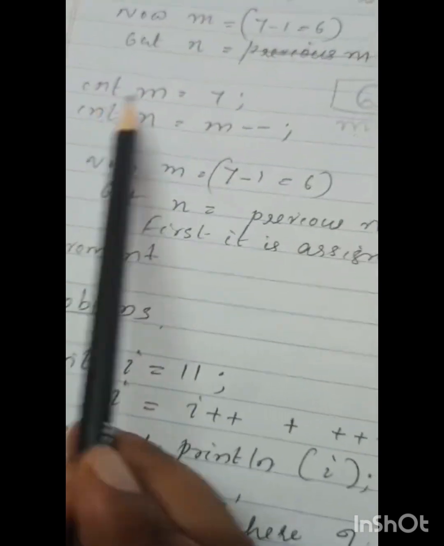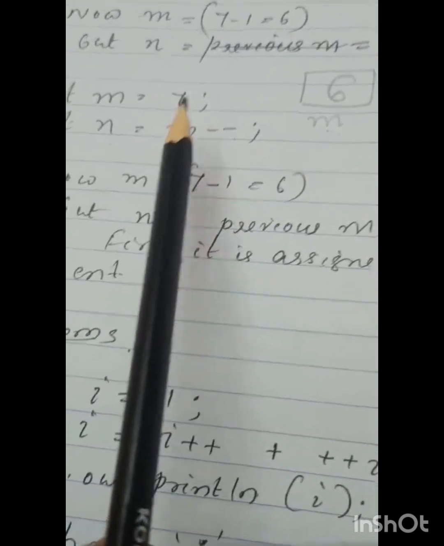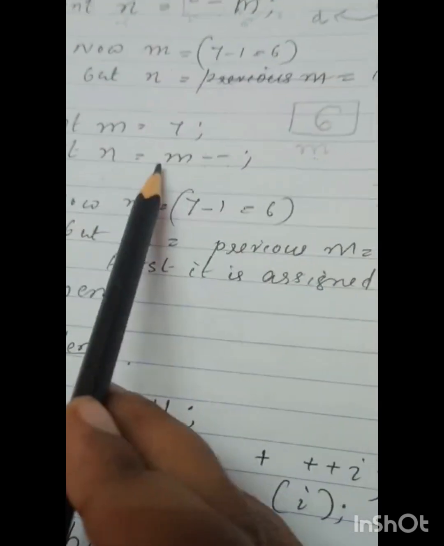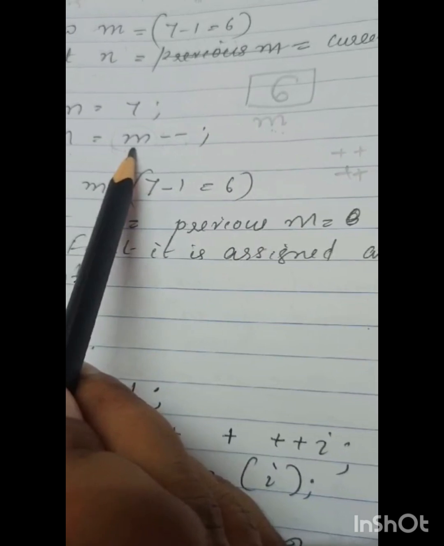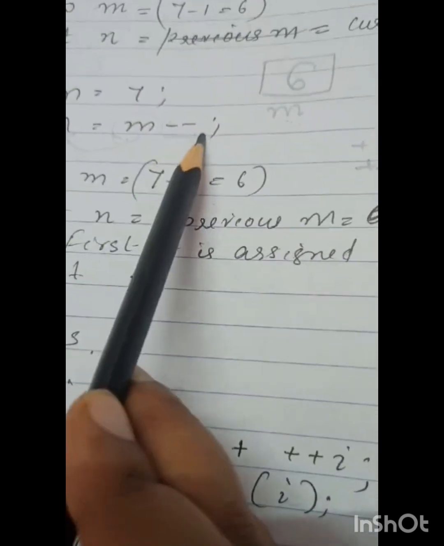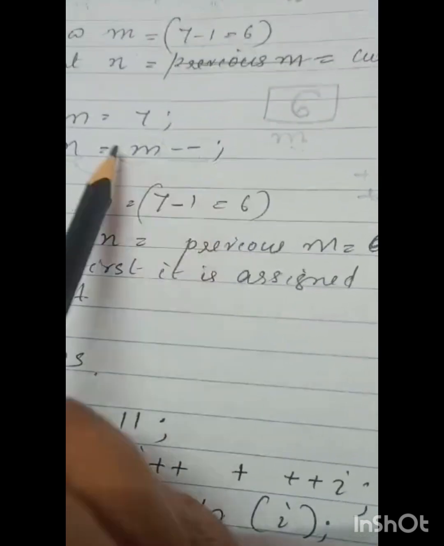Next example, integer m is equal to 7, integer n is equal to m minus minus. That is the postfix decrement operator. Now what will happen here? First the m value will be assigned to n. Only after this assignment will the minus operation be done, that is 7 minus 1. So the previous value of m will be assigned to n.